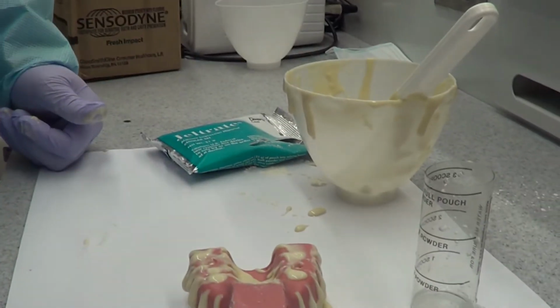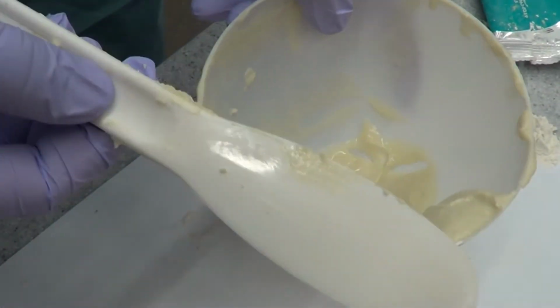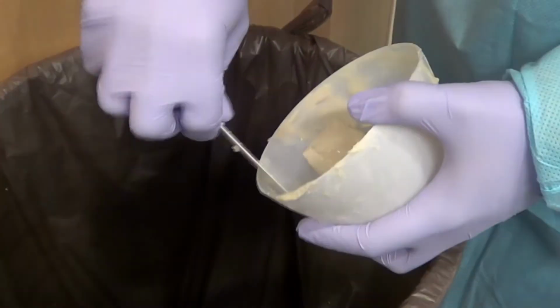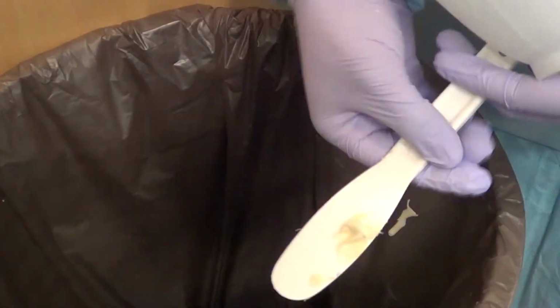While waiting for the alginate to finish setting, the unused alginate can be cleaned from the bowl and spatula and discarded in the trash can.